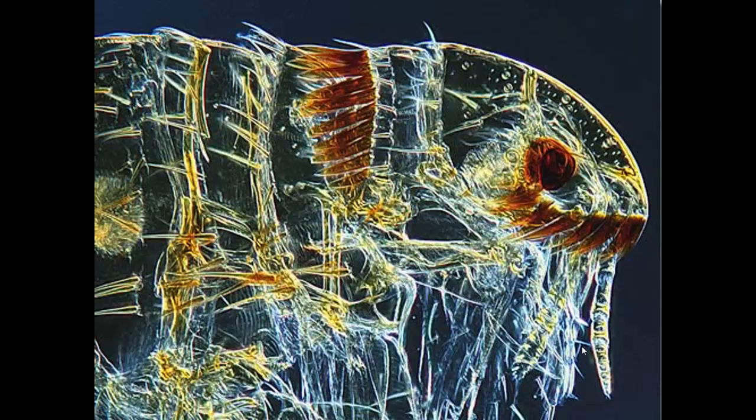Here's a good example of a dark field illumination of a close-up of the common flea. Isn't he a cute little guy with his little mustache?